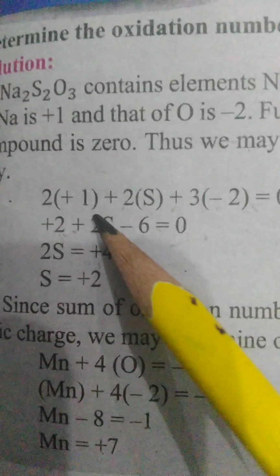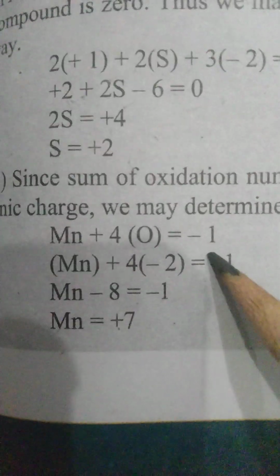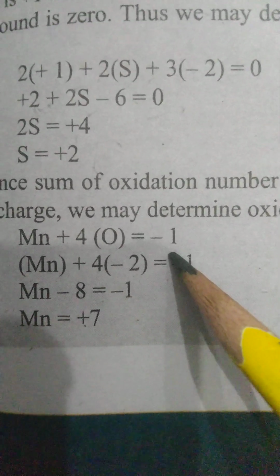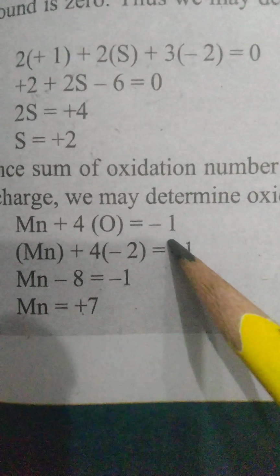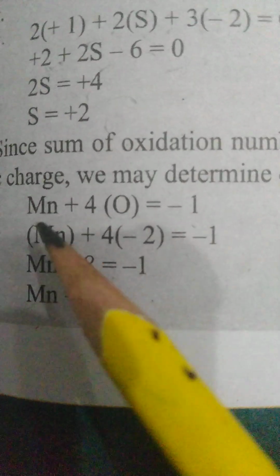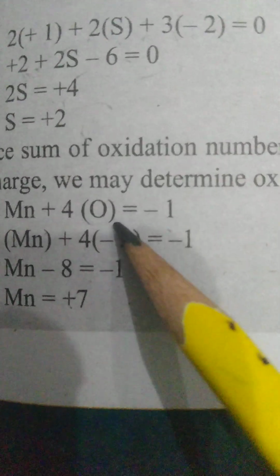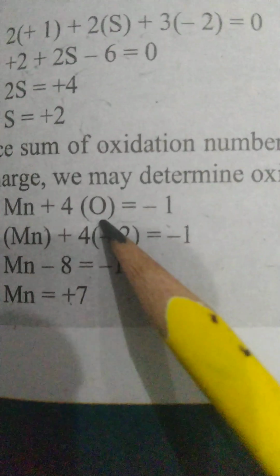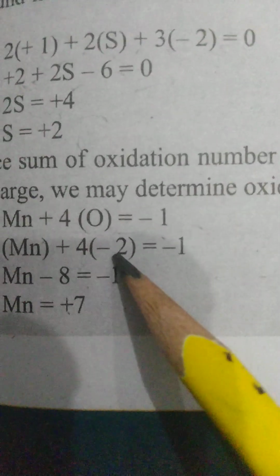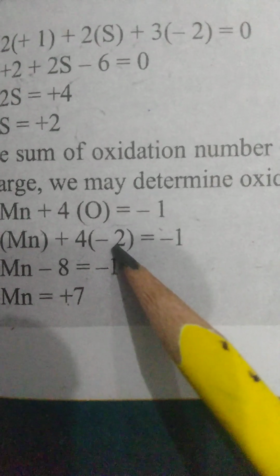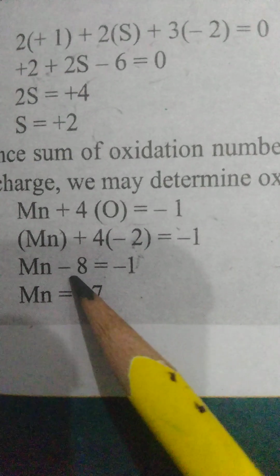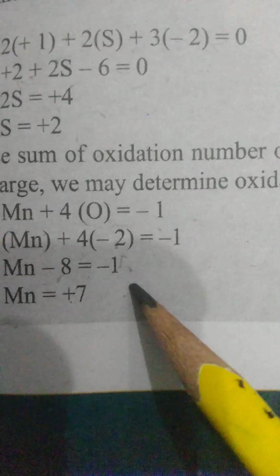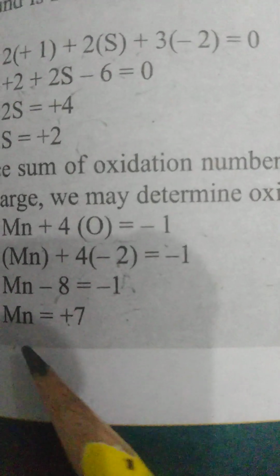Okay, now the second one we have here is MnO4 with a -1 charge. It will be Mn plus four oxygens. We know oxygen is -2, so 4 multiplied by -2 will be -8. With the overall charge of -1, manganese will be +7.